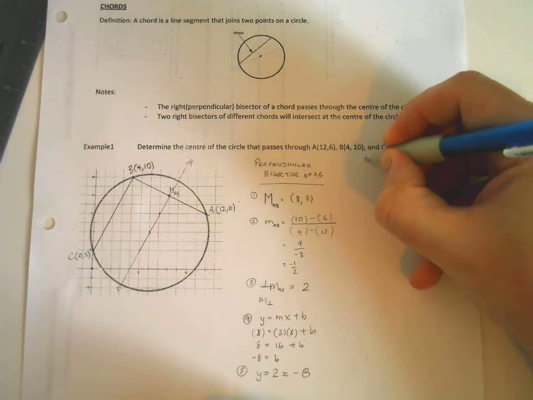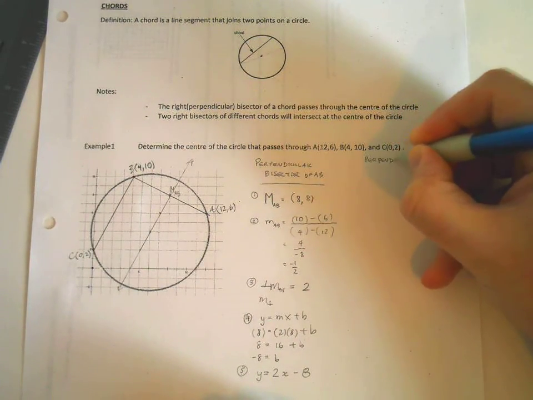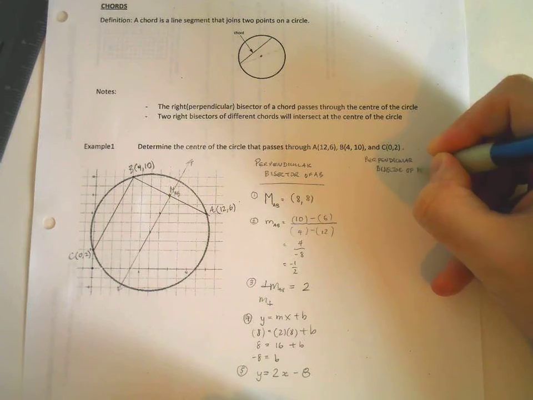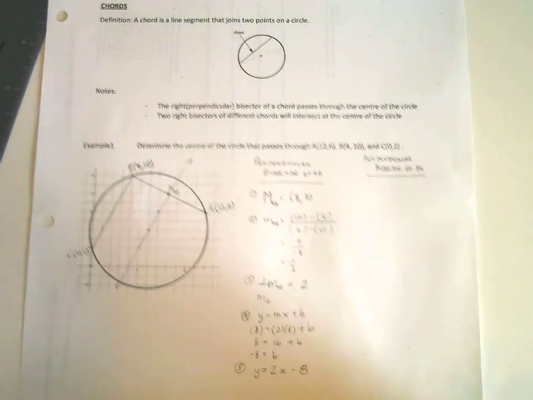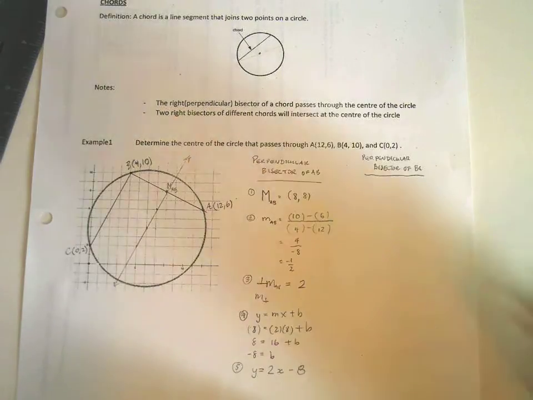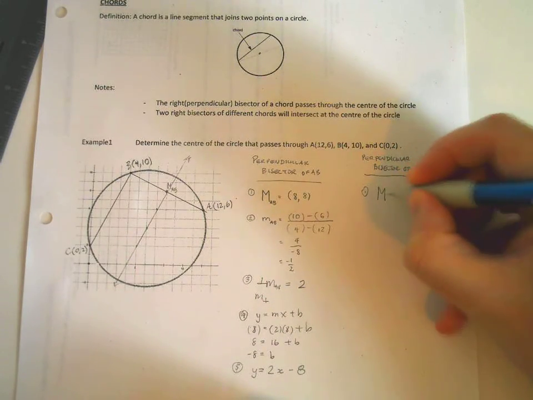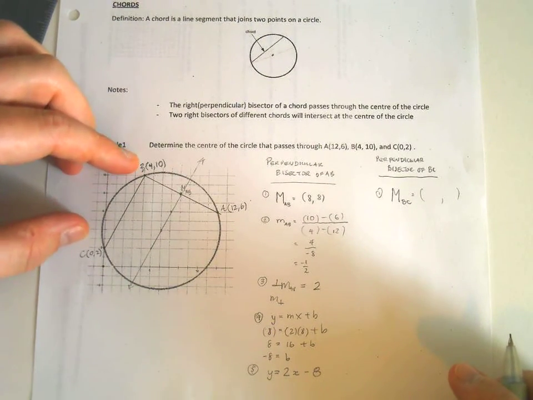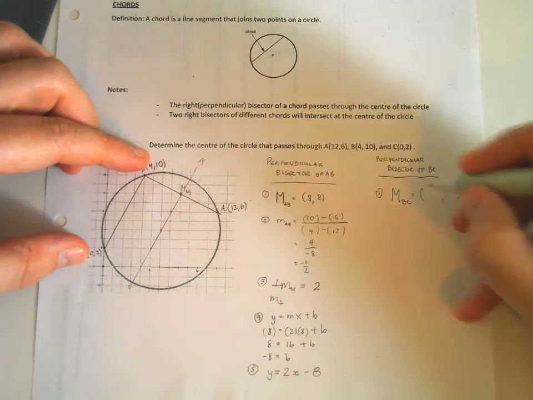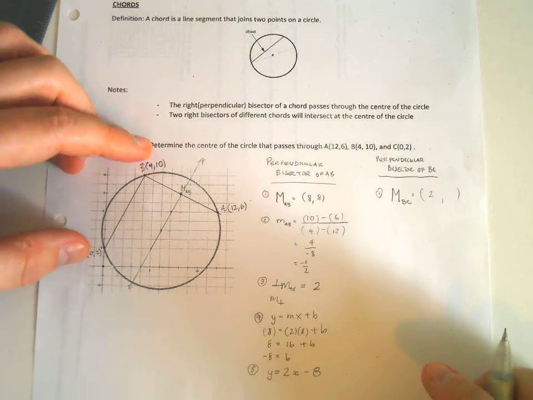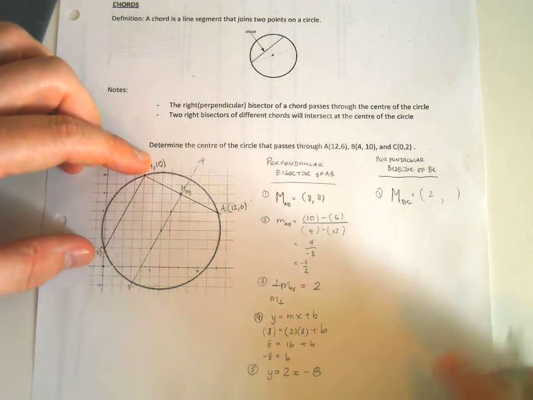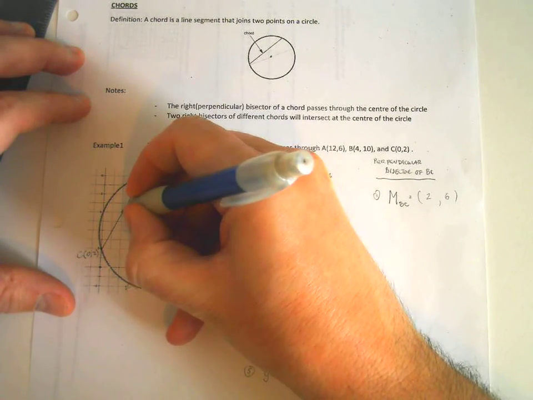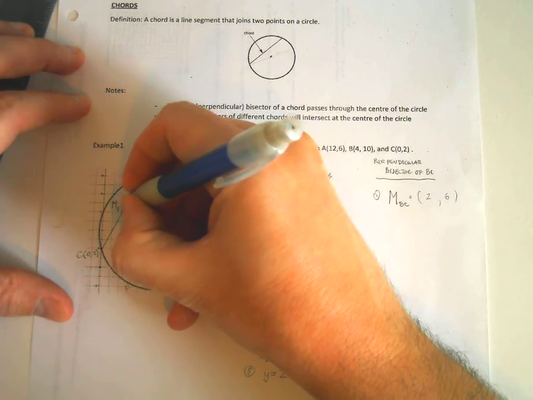So what I could then do is exactly the same thing. So let's do the perpendicular bisector of BC, and we'll follow the same steps. So step 1, I need to know midpoint BC. Okay, so here, let's use B and C. I'll add the x's together, 4 and 0, divide by 2, so 2. Add the y's together, 10 and 2, that's a 12, divide by 2, 6. So at 2, 6 is the midpoint, so 2, 6 right here. There we go, that's midpoint BC.